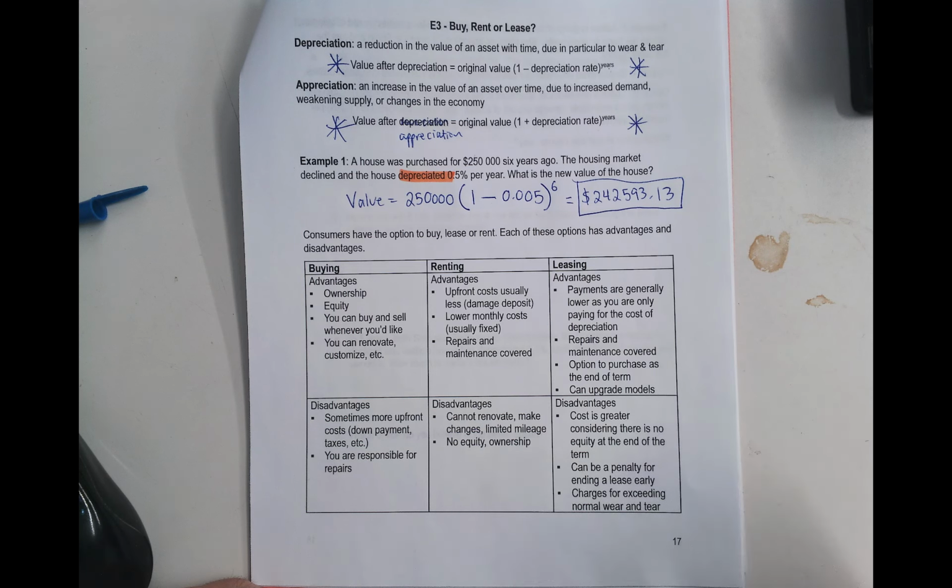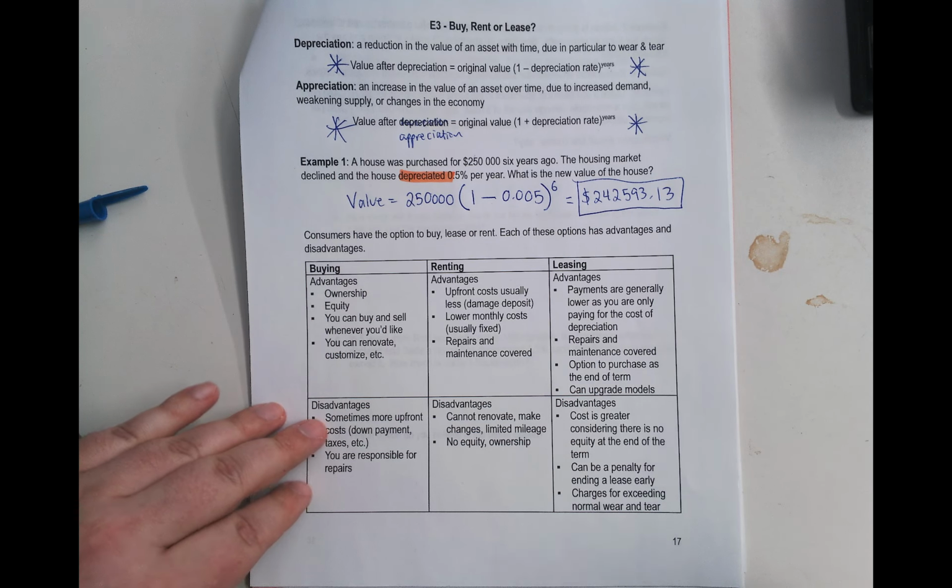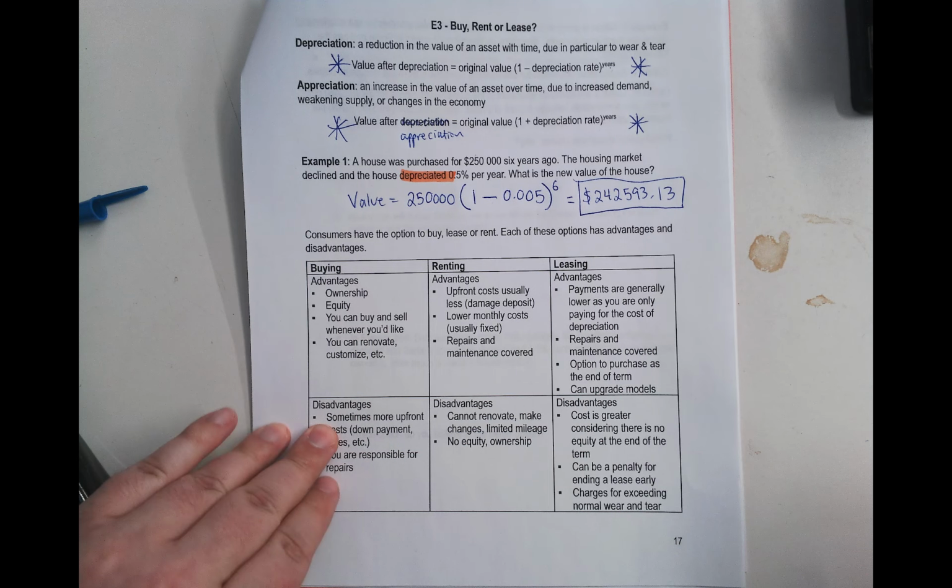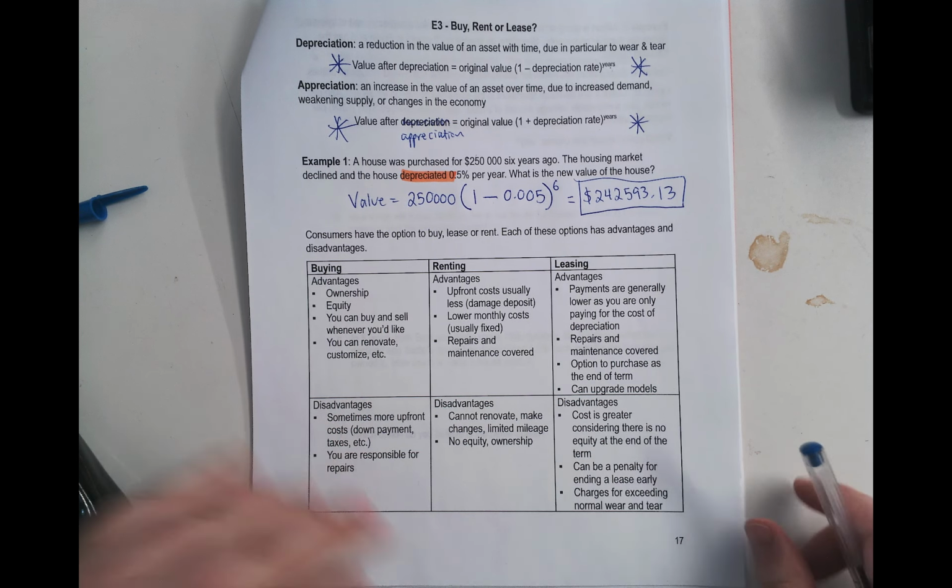If you wanted to get rid of it early, there could be a penalty. And if you drive it too much, there's a limit on how much you can drive it. So if you do drive it extra, there could be extra charges for that.